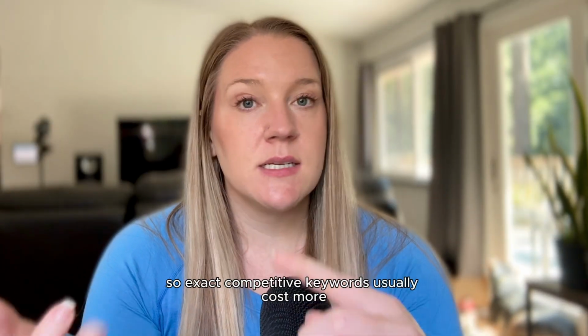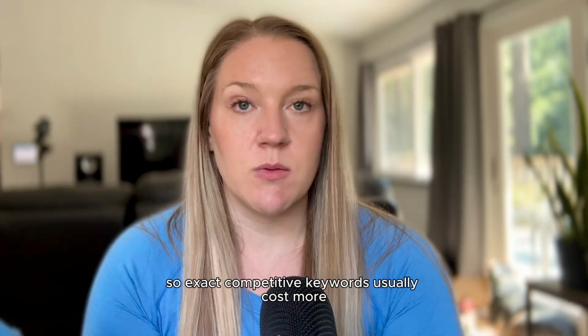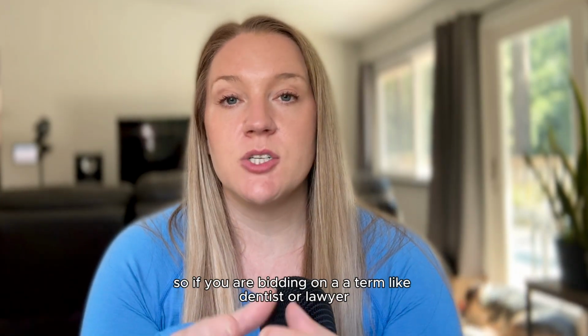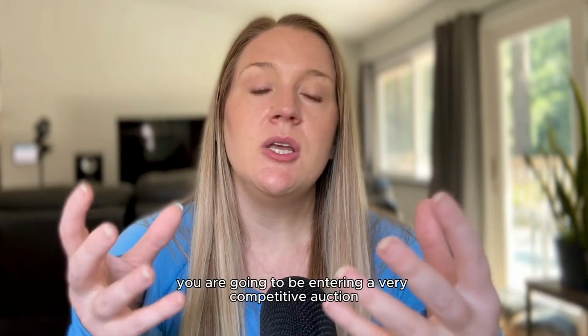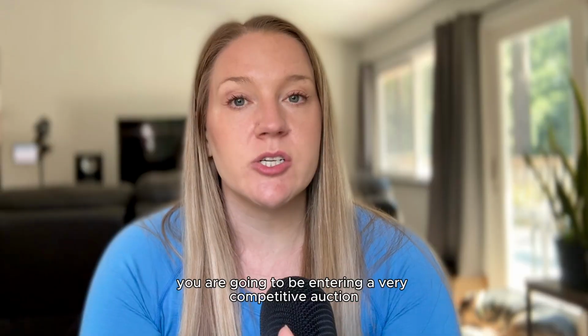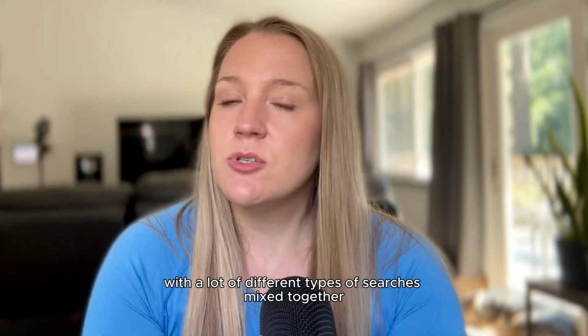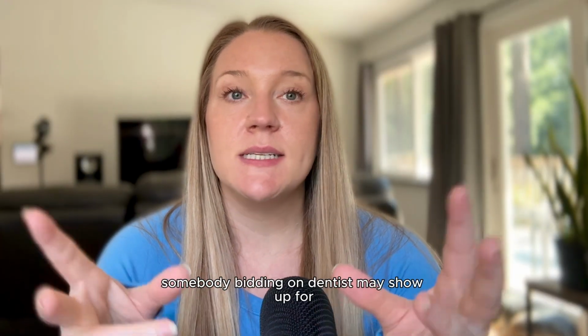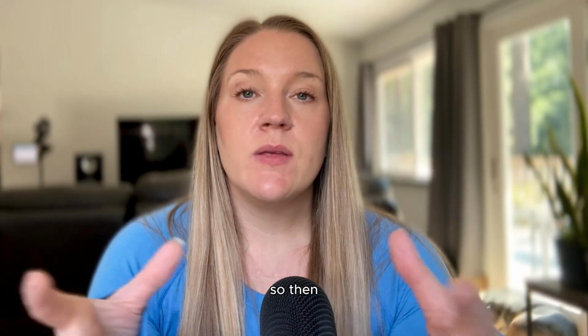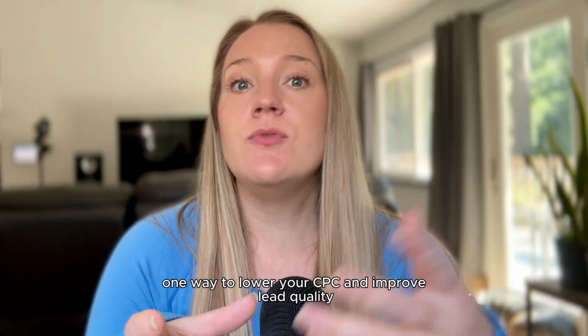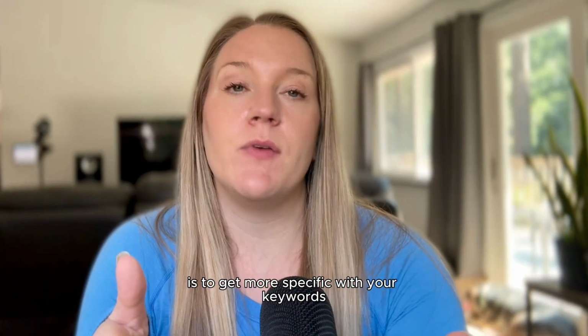So exact competitive keywords usually cost more. If you are bidding on a term like dentist or lawyer or contractor as an exact match, you are going to be entering a very competitive auction with a lot of different types of searches mixed together. Somebody bidding on dentist may show up for dentist jobs near me. So one way to lower your CPC and improve lead quality is to get more specific with your keywords.